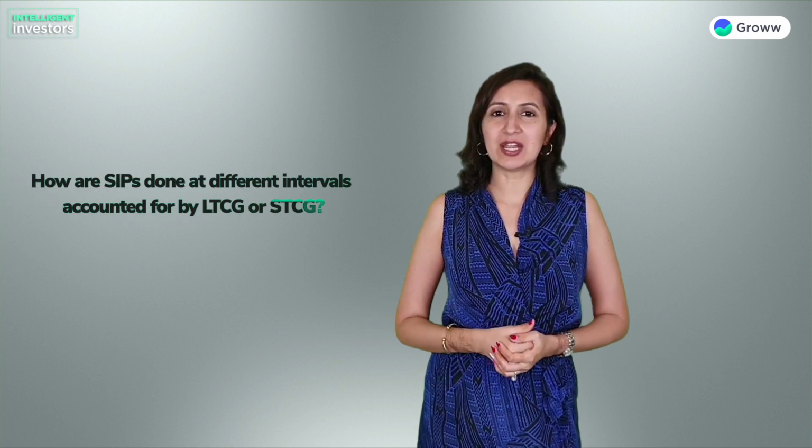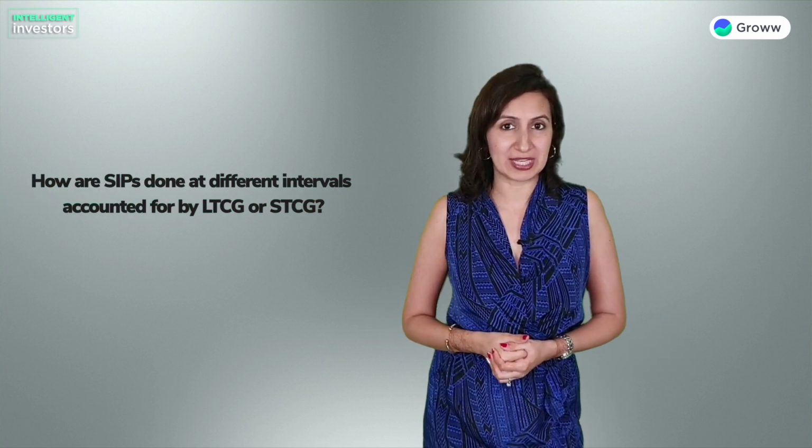How are SIPs done at different intervals accounted for by LTCG or STCG? Taxation appears to be tricky due to the timing of the investment, but it is treated in a first in, first out manner. All SIPs are treated as individual investments when calculating the capital gains tax. The individual installments which qualify for STCG depending on the fund type and the holding period are charged STCG, while those installments that qualify for LTCG are charged at their LTCG rate.